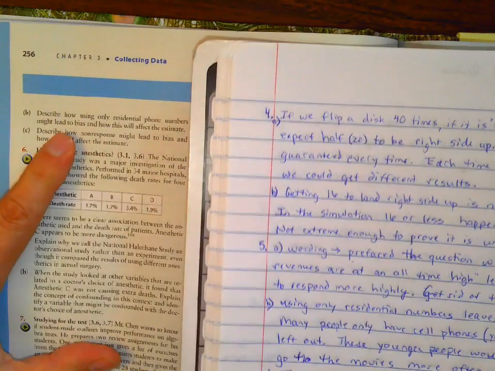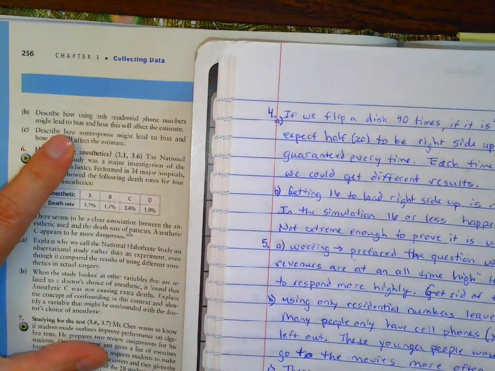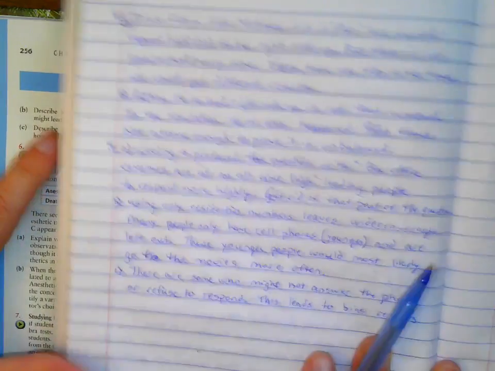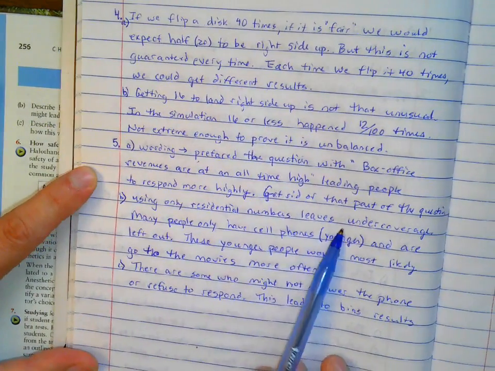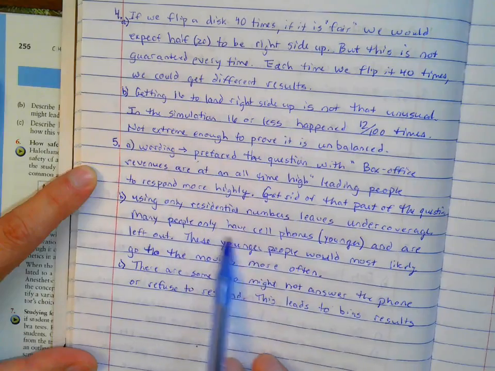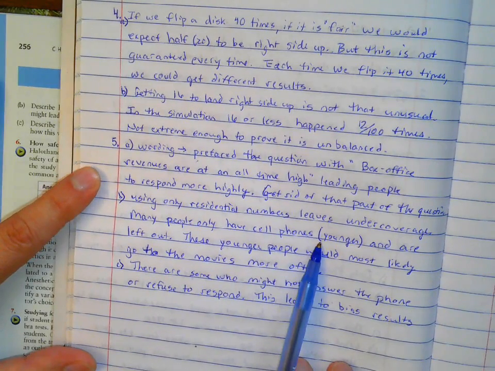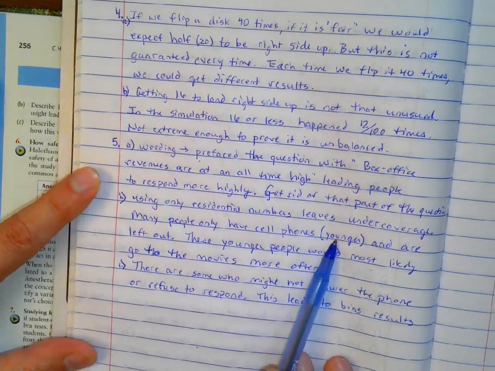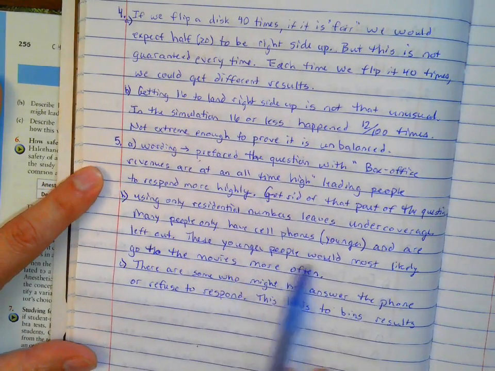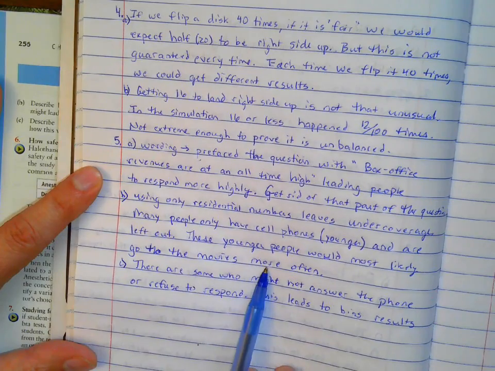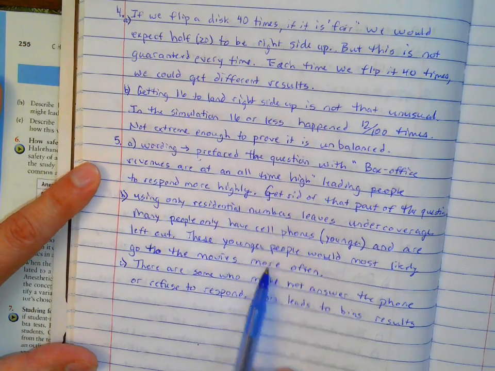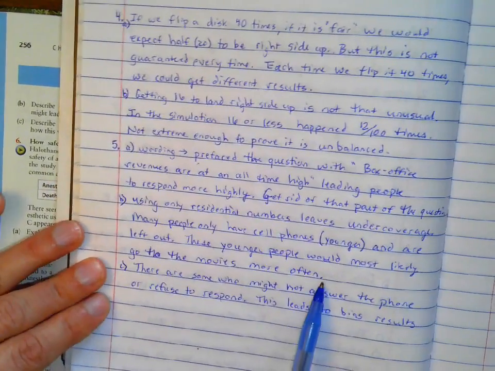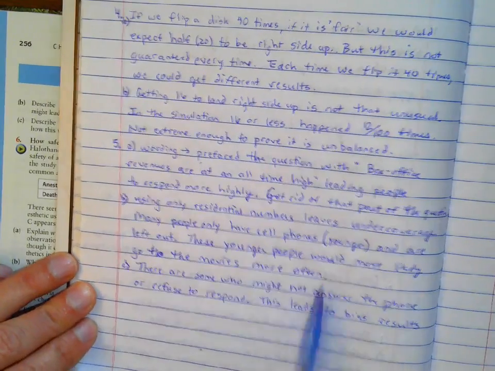Part B, if they're only using residential phone numbers, how might that lead to bias? Using only residential numbers leaves undercoverage. Many people only have cell phones and don't have a residential phone line, and are left out. Those people with cell phones are usually younger. These younger people would most likely go to the movies more often, and so our sample is not a good representation of our population.